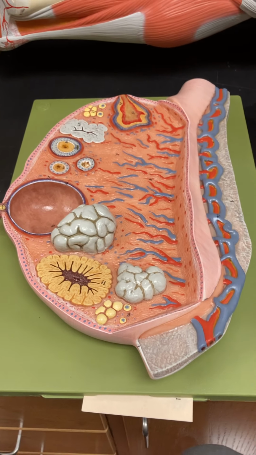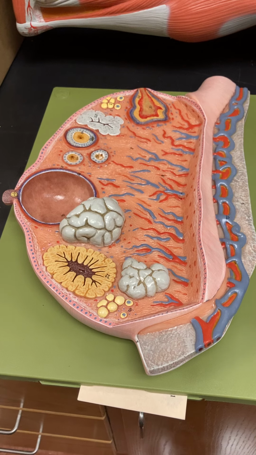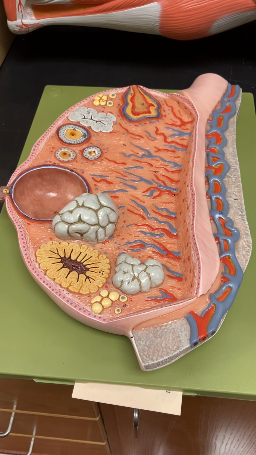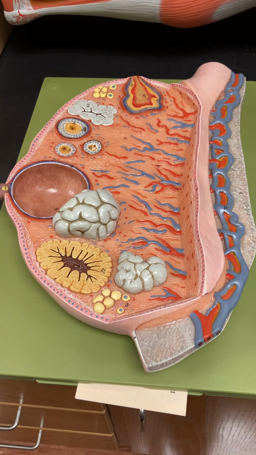For this reproductive video, I'm going to cover the ovary and maybe a couple muscles on the sexual response muscles. So let's just cover this ovary real quick.